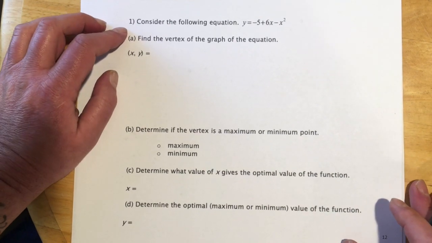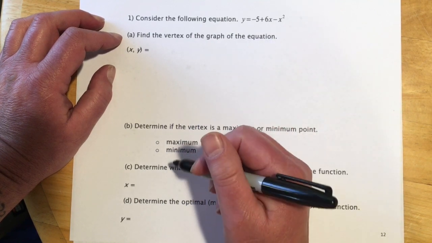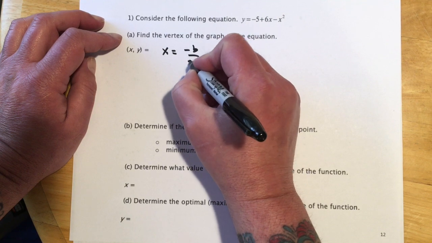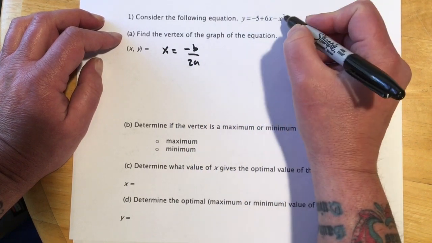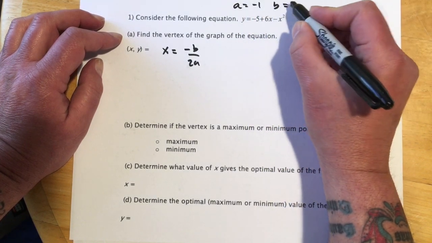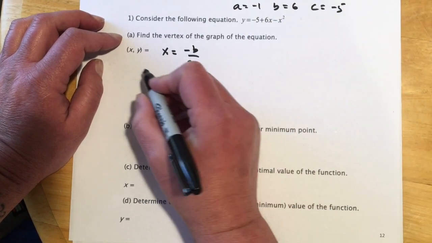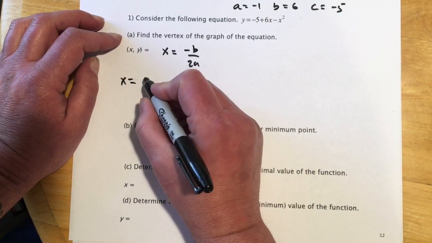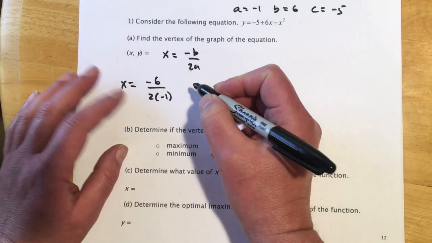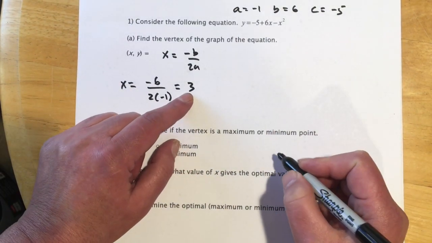Okay, question 1. Consider the following equation. Find the vertex of the graph of the equation. To find the vertex, we use x equals negative b over 2a. Up here it's written backwards, but our a is negative 1, b is 6, and c, if we needed it, was negative 5. So x equals negative 6 over 2 times negative 1. Two negatives make positive, and 6 over 2 makes 3. That gives me the x-coordinate of the vertex.